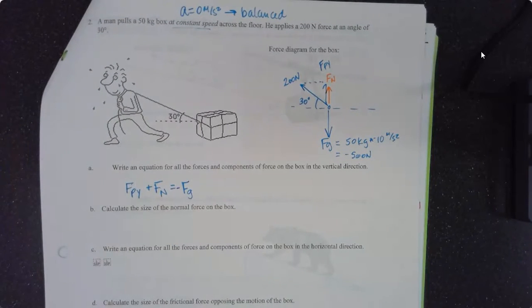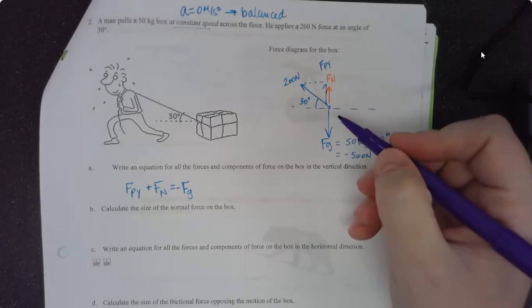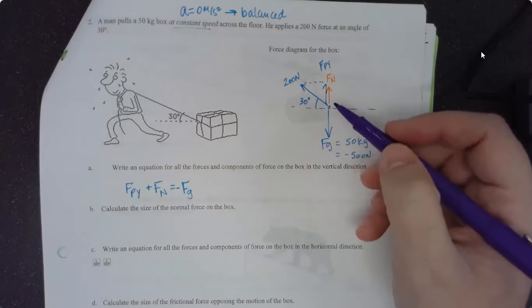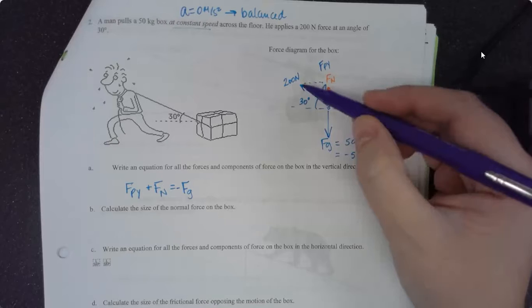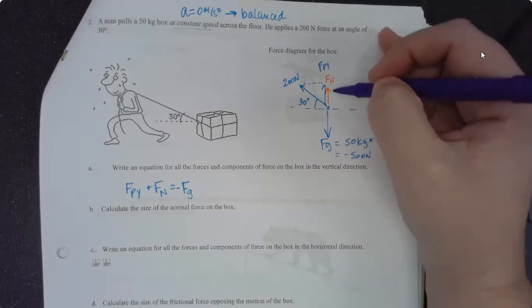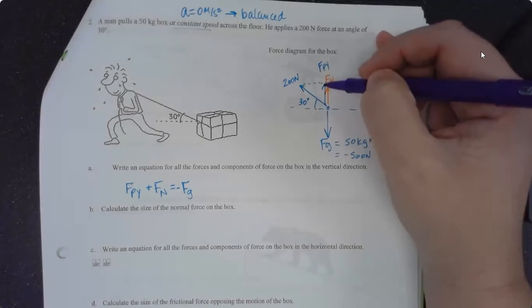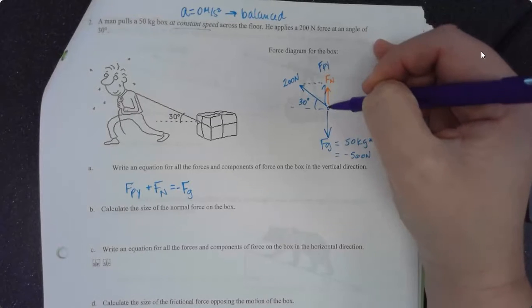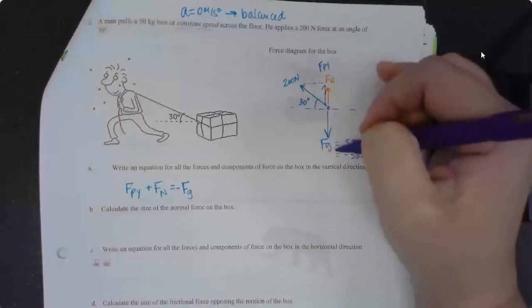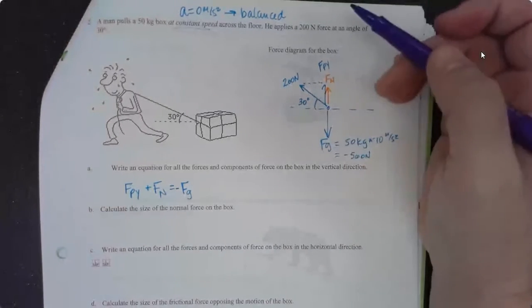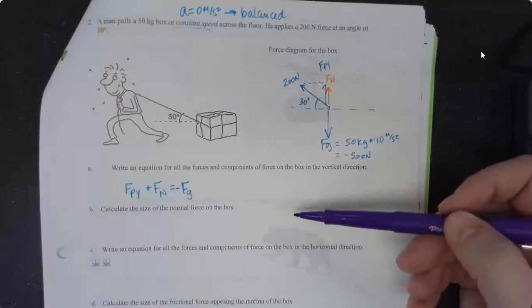He applies a 200 Newton force at an angle of 30 degrees. So the first thing that we did was draw a force diagram for this, where we've got gravity, the pull to the side. We talked about the fact that there's going to be an upward component of that pull and also normal force that combine to oppose gravity. And so we wrote an equation that reflected that.